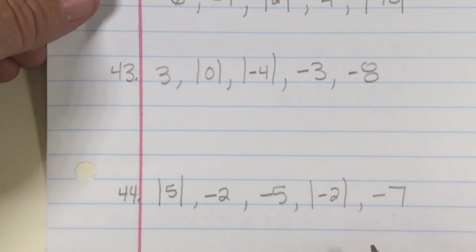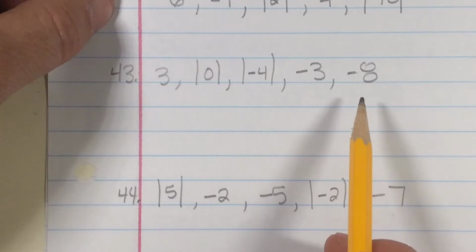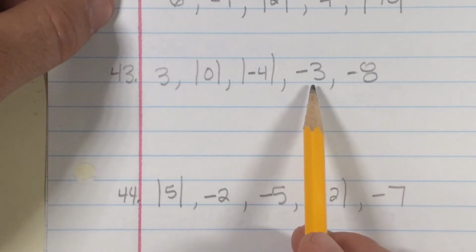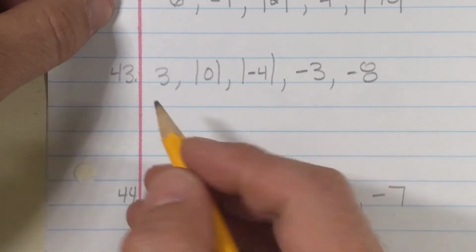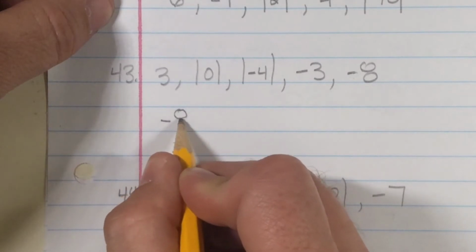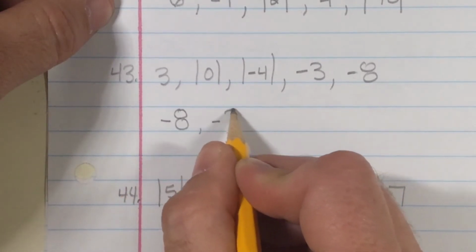For number 43, again, I take care of my negatives first. I have 2 of them. I've got a -3 and a -8. -8 is less, so I put that first, followed by the -3.